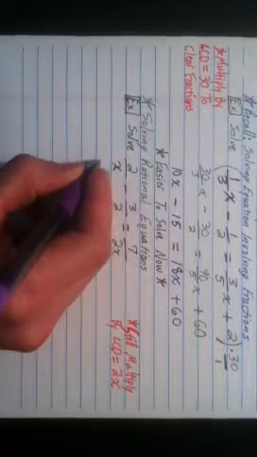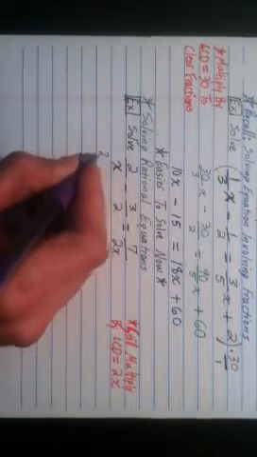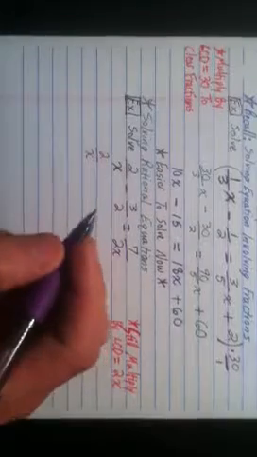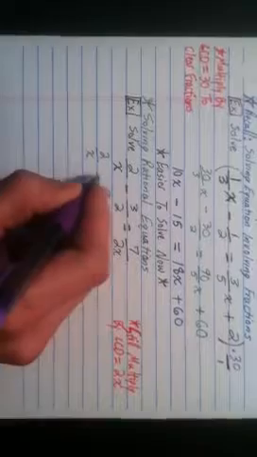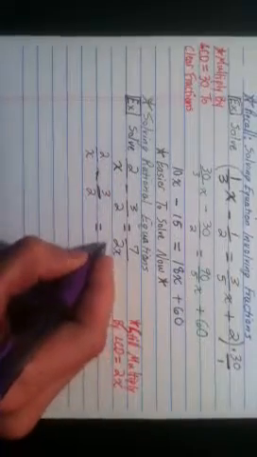So I'm going to rewrite the original expression here. We have 2 over x minus 3/2. Leave some space to multiply things in here. And then equals 7 over 2x. Alright, so there's our original problem.